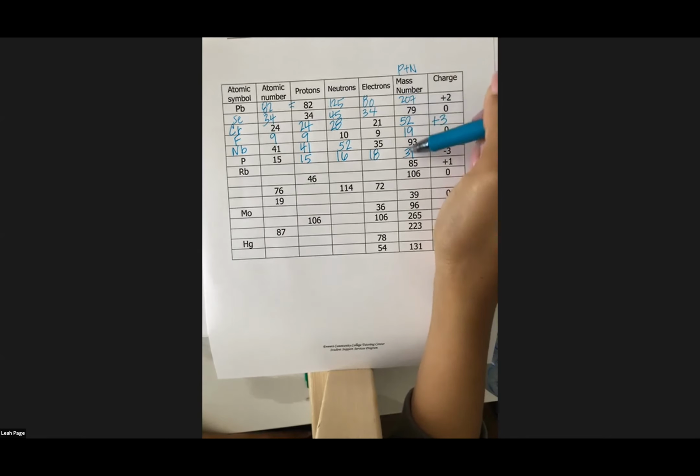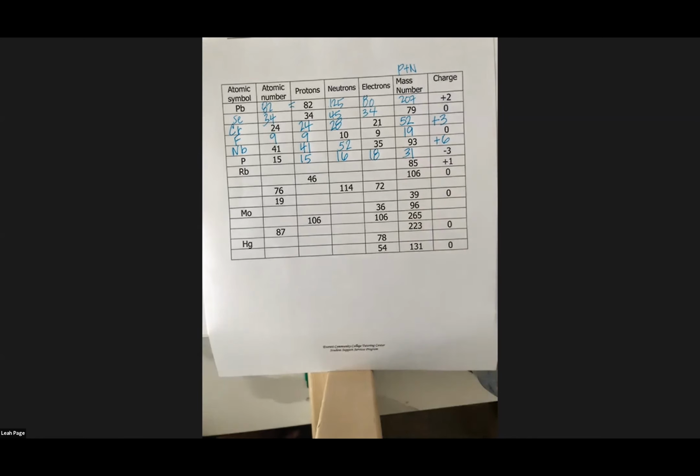If I'm asking for the mass number, it's either going to be given to you in the symbol in the question, or you need to round the atomic mass to a whole number. Do I have any other questions on this? Because I'm going to go into the atomic mass.